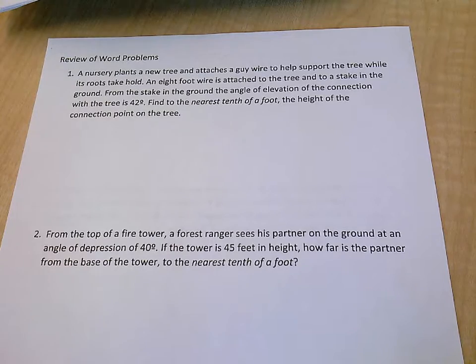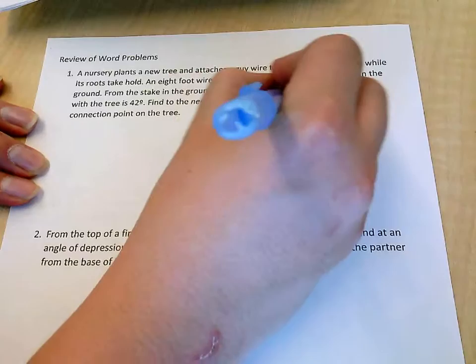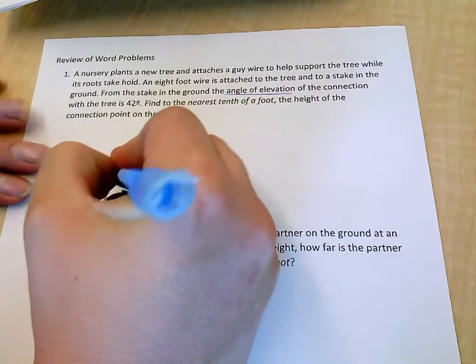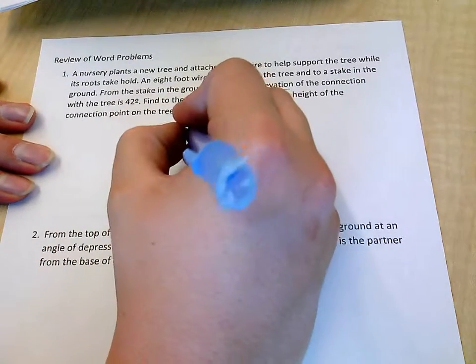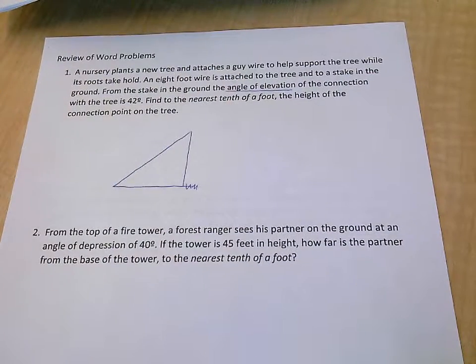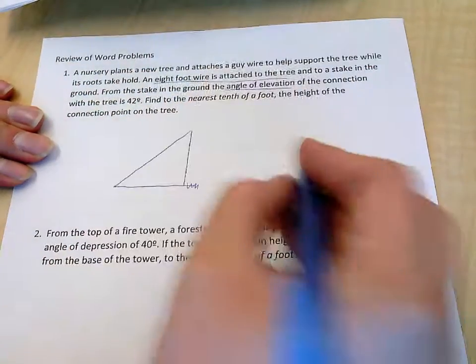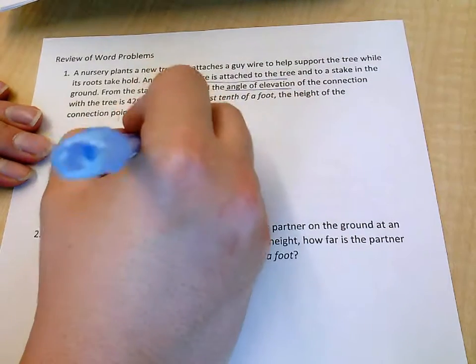So, what you're going to first do is see that it says angle of elevation. Okay? Angle of elevation and angle of depression actually are the same angle. I've been teaching you guys that they're two separate angles, but we could just draw one type of triangle and still be able to figure this out. So, it says a nursery plants a new tree. Alright, so it says an 8-foot wire is attached to the tree. Well, if you think of the tree as this little standing thing up right here, this would be the wire. So this would be 8 right here.